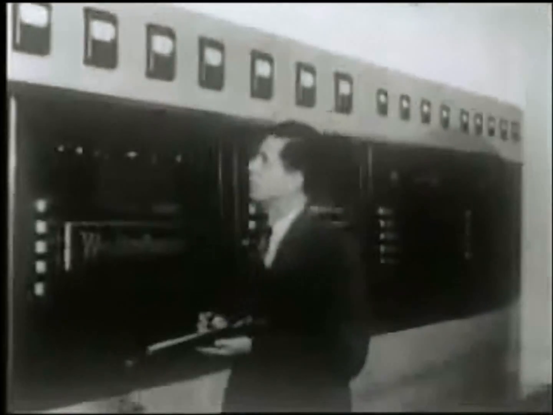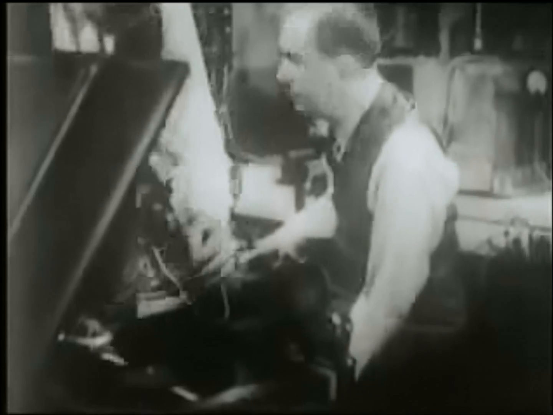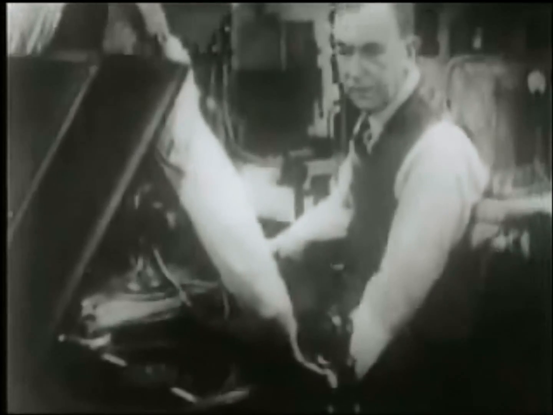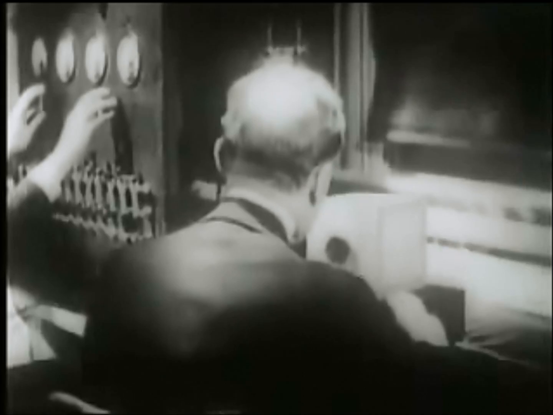A familiar application of this is the radio transmitter. This scene reproduces an historic occasion, the first time a radio transmitter was used for large-scale public entertainment. This is station KDKA of the Westinghouse Electric and Manufacturing Company.